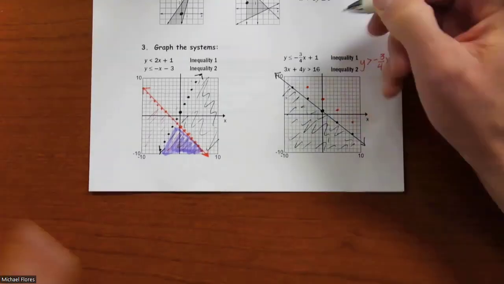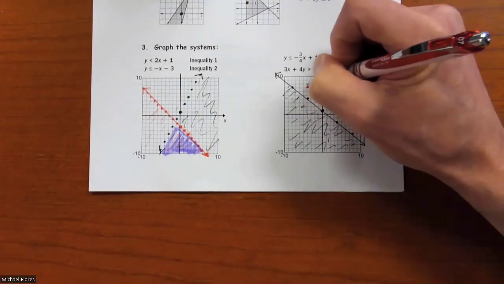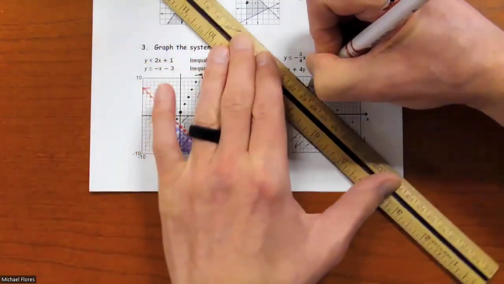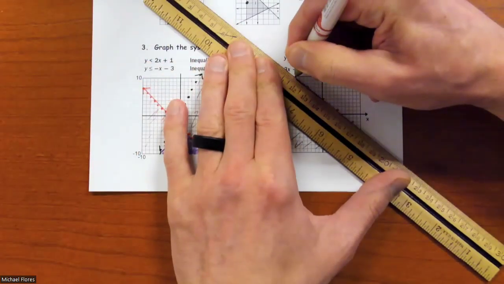Let's see, this is not an equal to. So we could do some dashed lines. I don't really have enough points, so I'm going to do some dashes.